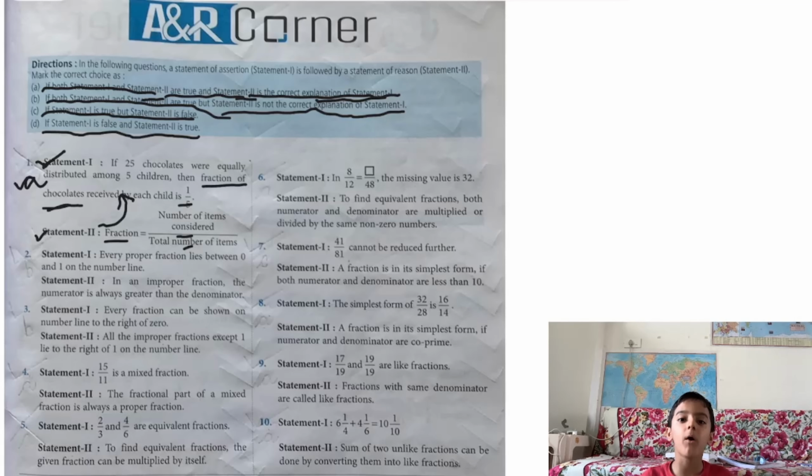Now let's jump on to the next question. Statement 1. Every proper fraction lies between 0 and 1 on the number line. Here they are saying that every proper fraction lies between 0 and 1 on the number line. A proper fraction is always smaller than 1 but bigger than 0. So here proper fraction will obviously lie between 0 and 1. So here statement 1 is correct. Statement 2. In an improper fraction, the numerator is always greater than the denominator.